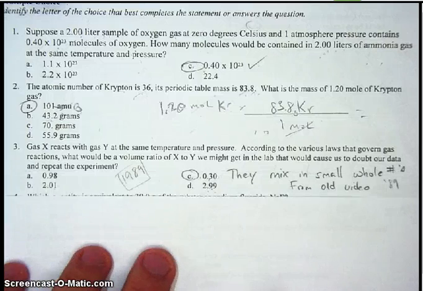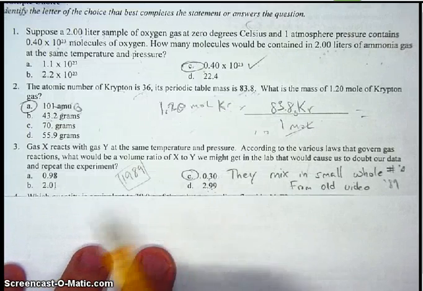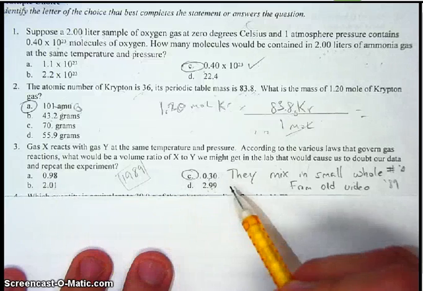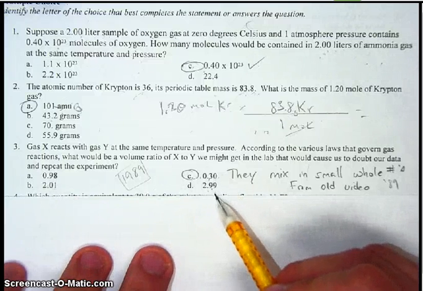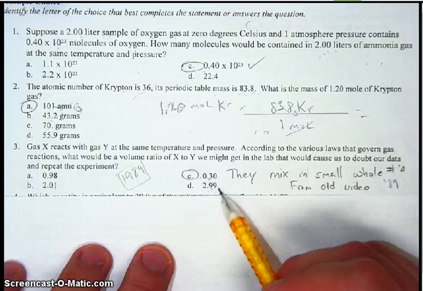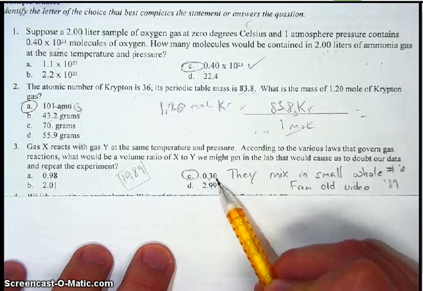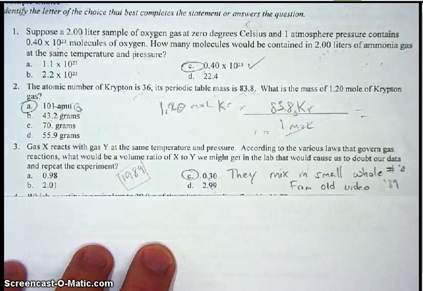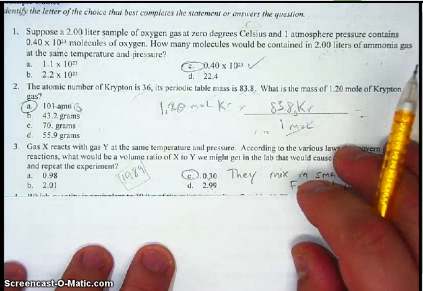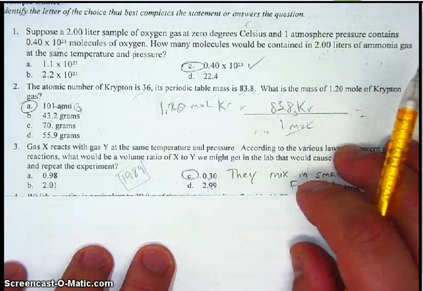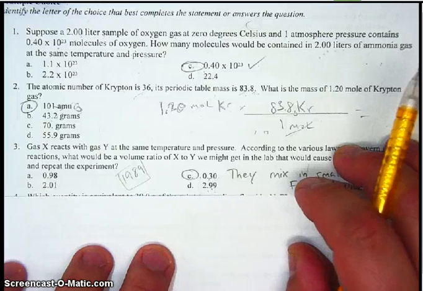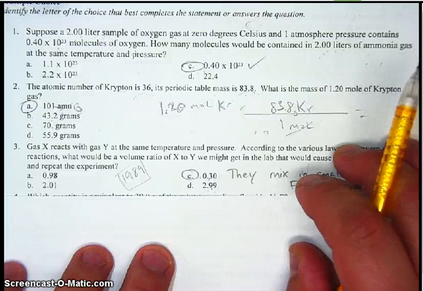Okay, so all these numbers right here, 0.98, 2.01, 2.9, they're all close within acceptable value of whole numbers, right? However, the only one that shoots out that's like, wait a minute, we got to start over, is this 0.30. So if that was your experimental value, and you're mixing volumes of gas, and it's not a whole number or it's not close to it, then you have to say, I got to rethink this or redo it.